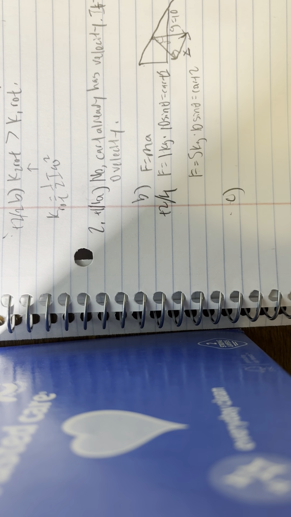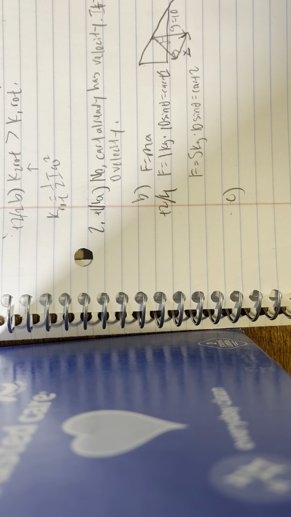Here's part C. Okay, it says suppose the experiment is repeated with different carts so that the masses of cart plus magnet are 2 kg and 4 kg. Would your answer to part B be different with the new masses?